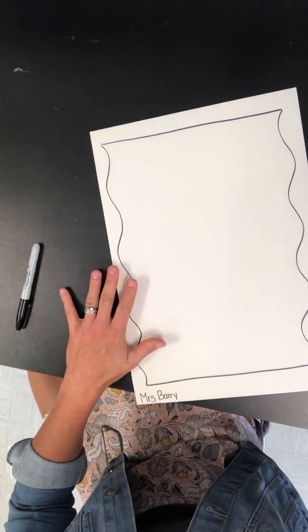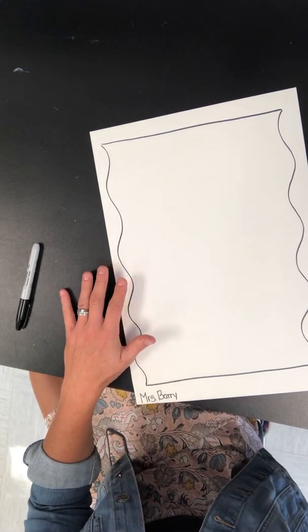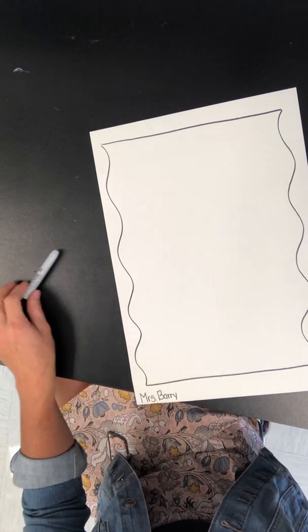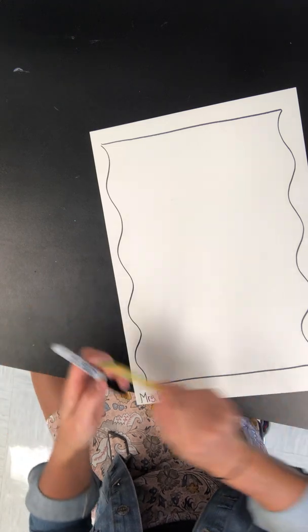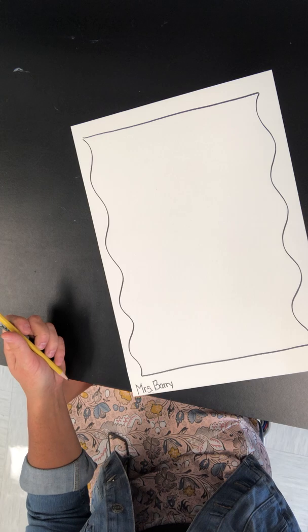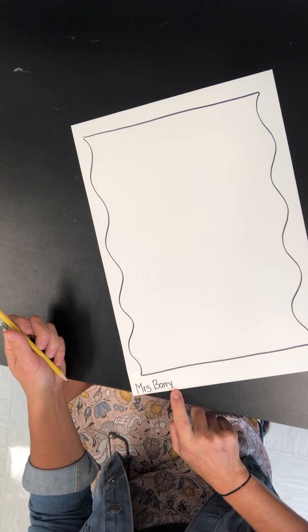I want you all to go ahead and pull out your new piece of paper that was in your packet from Mrs. Leonard. It's a nice tall piece of paper. And a couple of things you will need today is a Sharpie and a pencil. And so I've actually begun my paper, setting it up. So the first thing, with my Sharpie, I wrote my name.